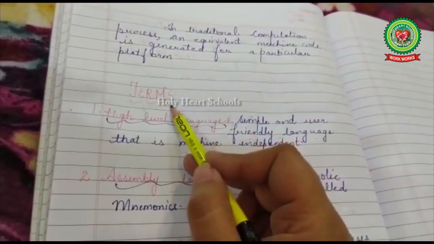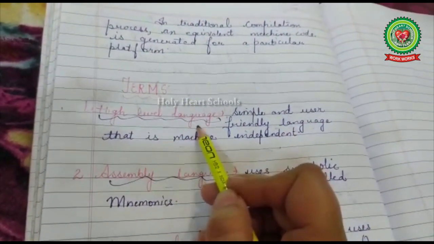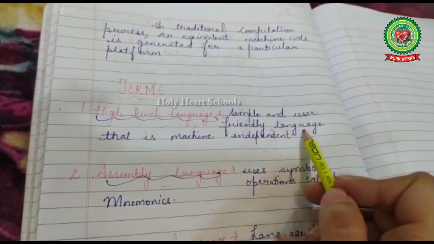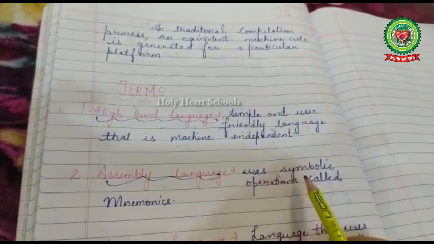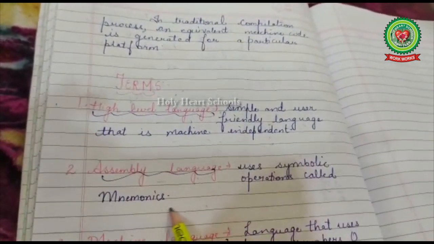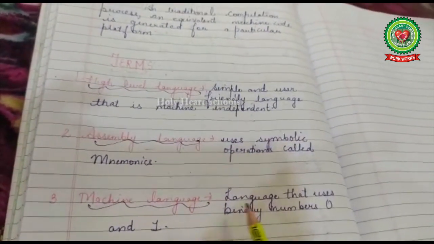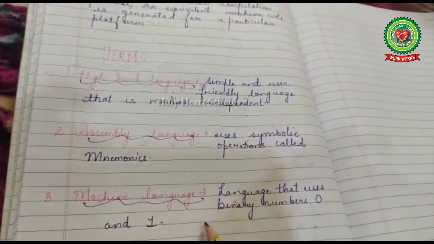So some terms we are going to discuss now. High level language: a simple and user friendly language that is machine independent. Assembly language: uses symbolic operations called mnemonics. Machine language: uses binary numbers 0 and 1.